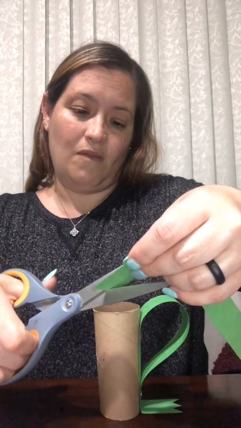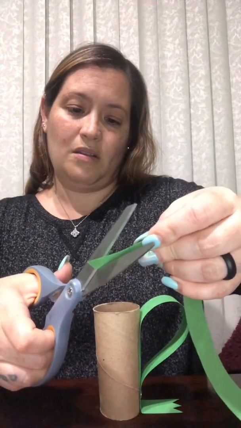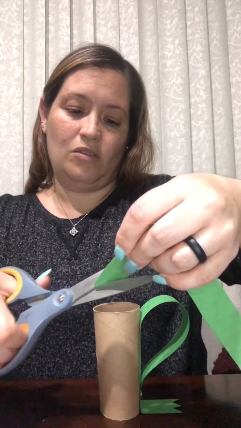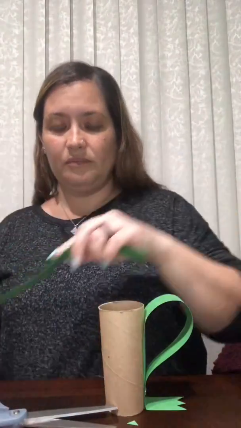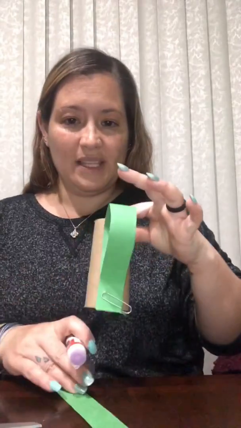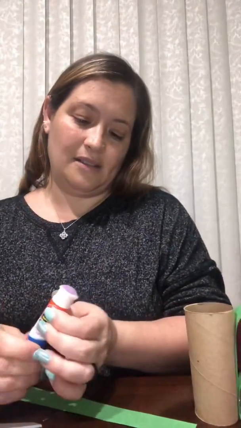Don't cut your fingers. So we have 1 and 2. And that is the feet. I'm gonna go ahead and put glue on one strip because I'm gonna put it like this. And if you noticed, I had a paper clip. The paper clip was holding the side so that it sticks while I was talking to you. So that's a little trick that I have been using.